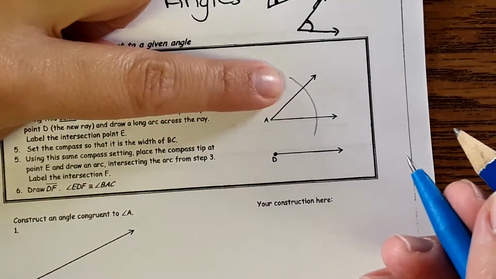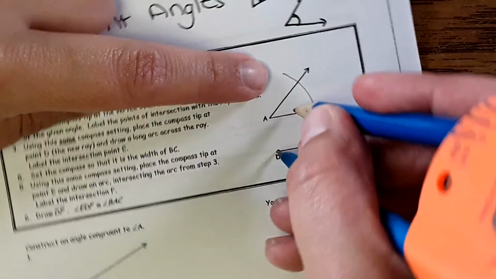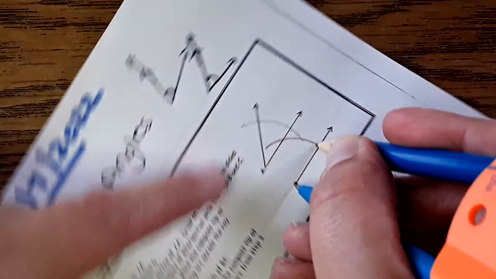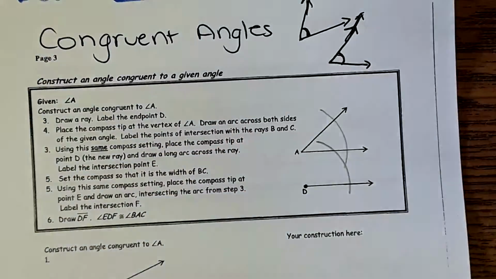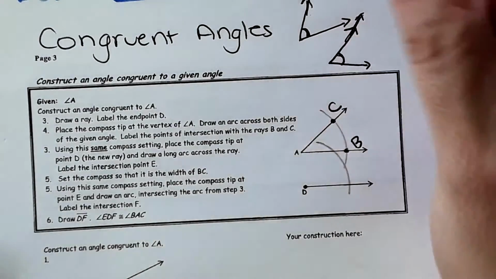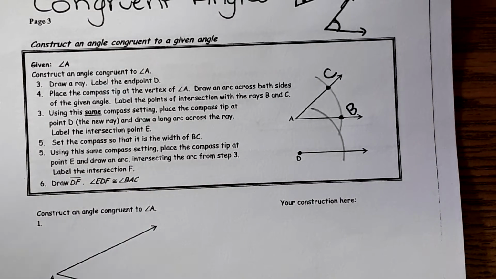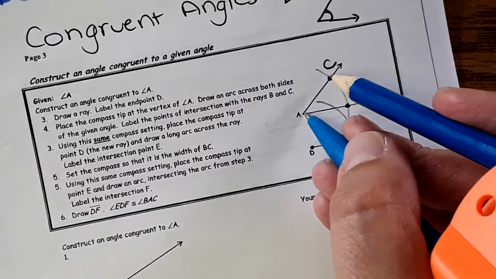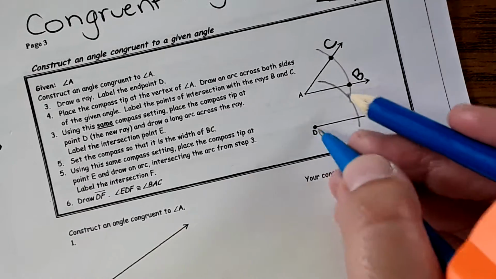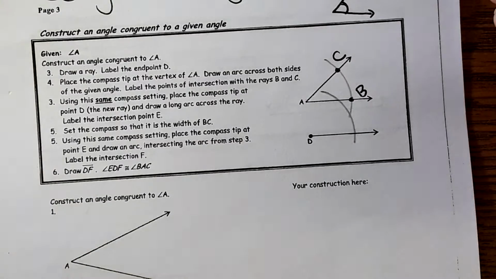Okay, so there's an arc from A, and then take that same measurement, and from D, make the same exact arc. This is point B and point C. So all I did is at A, I made an arc that went through both rays, took the same measurement, and made that same arc from D. Then, are you ready for the next step?